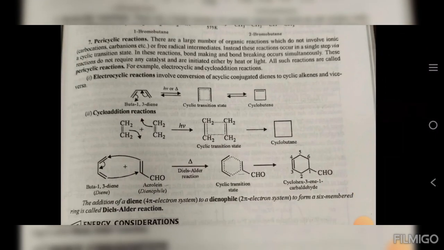Pericyclic reactions. There are a large number of organic reactions which do not involve ionic carbocations, carbanions, etc. or free radical intermediates. Instead, these reactions occur in a single step via a cyclic transition state. In these reactions, bond making and bond breaking occur simultaneously. These reactions do not require any catalyst and are initiated either by heat or light. All such reactions are called pericyclic reactions.